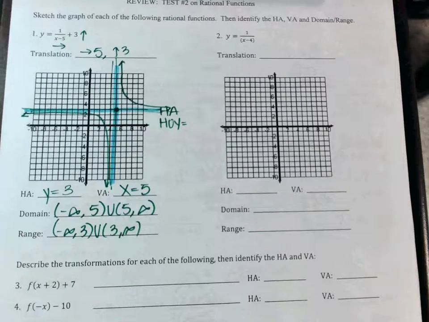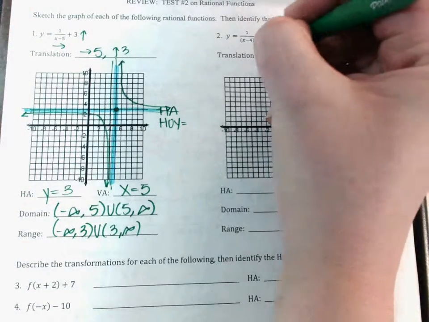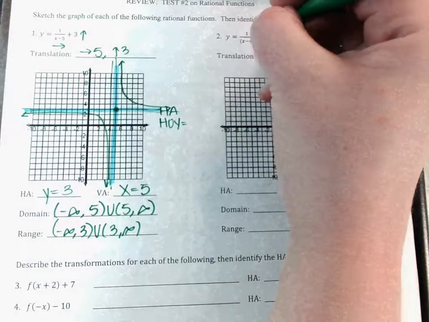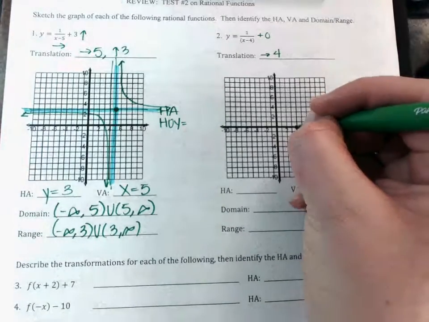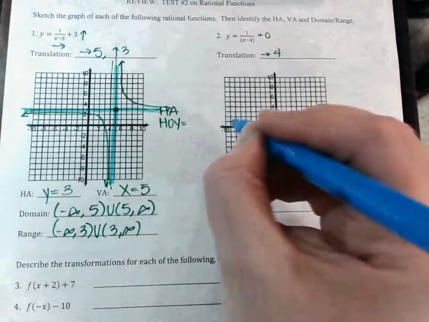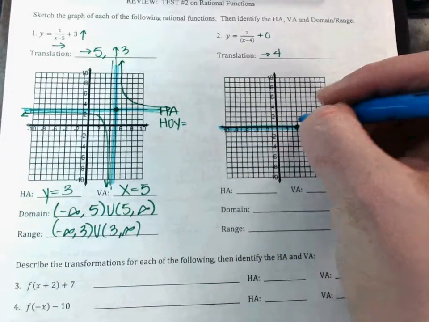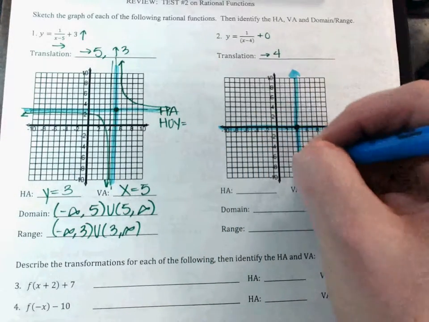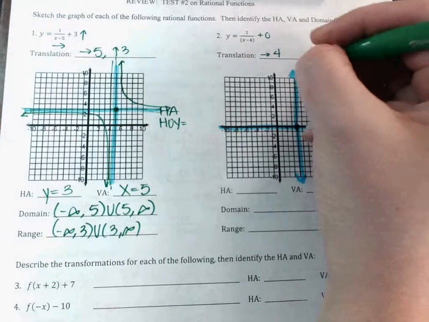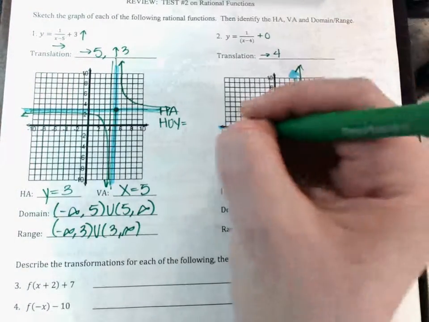Number 2, sketch your graph. If it's a -4, which way are we going? To the right 4. And then if there's not a number at the back, you can think about that like a +0. So I would just go right there. And then remember, one of your lines is flat across, one of your lines is up and down. And then remember, unless there's a negative, you're in that top right corner, that bottom left corner. So it'll be here and here.